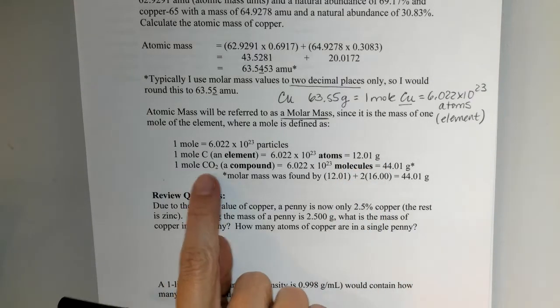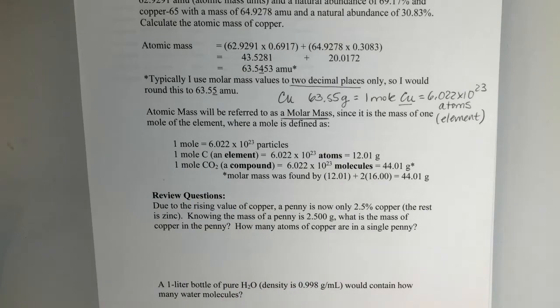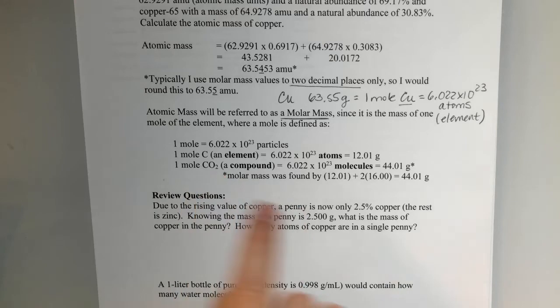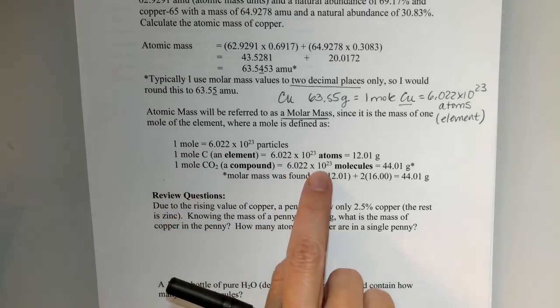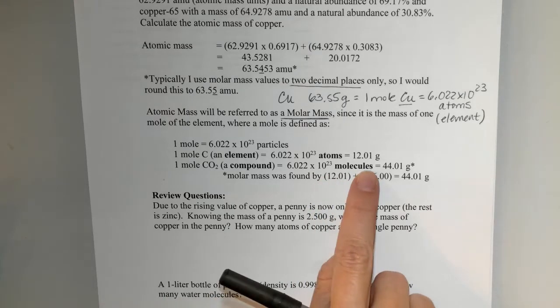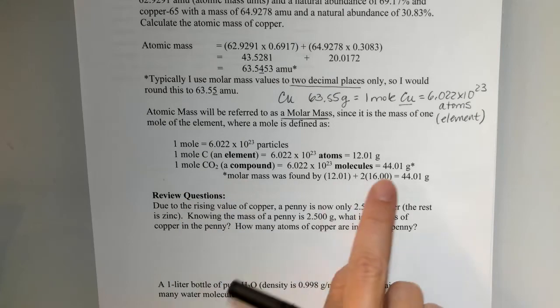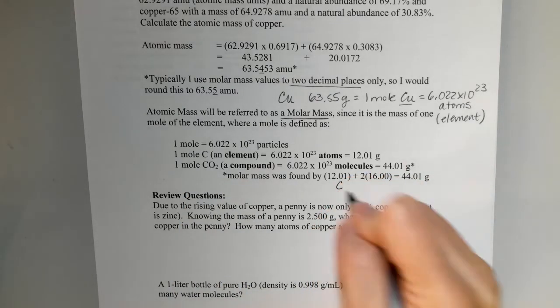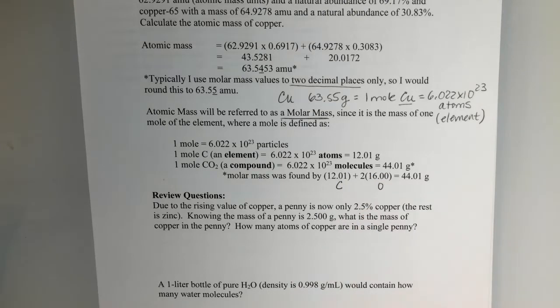If we do look at a compound, this will be more so in the next chapter, we'll look more at compounds. But carbon dioxide, again, a mole represents 6.022 times 10 to the 23rd. But what's different now is the particle type is molecule, not atom, because we have a compound. And the mass of that, we find that by taking a carbon and 2 oxygens from the periodic table, because that's the formula for CO2. And that is our molar mass for carbon dioxide, 44.01 grams.